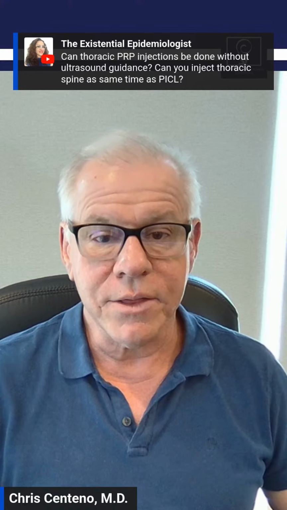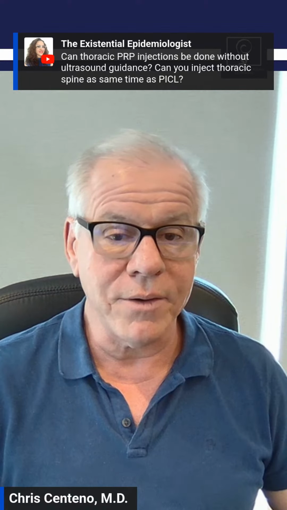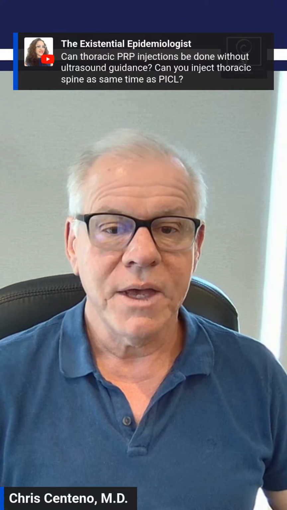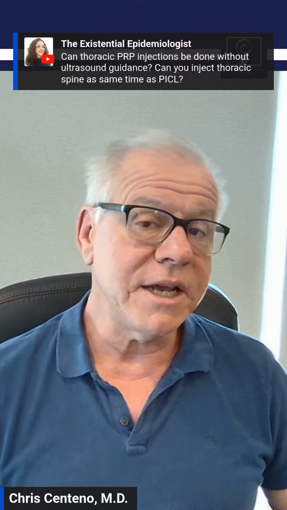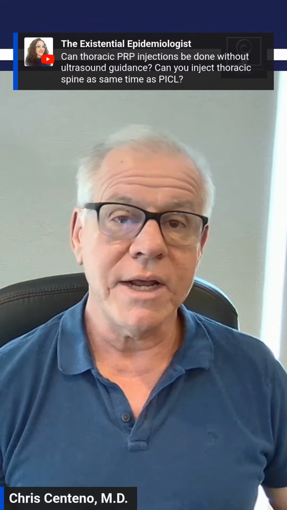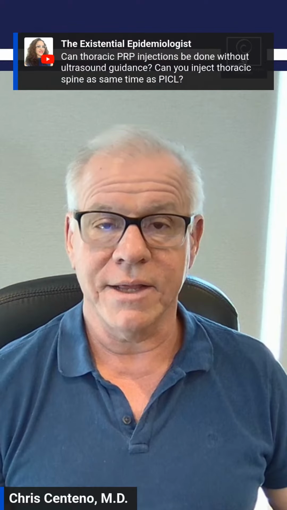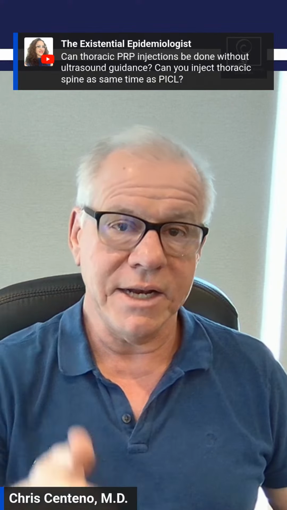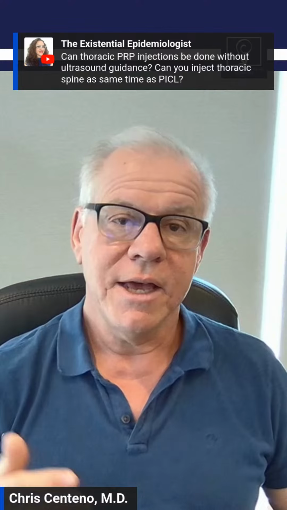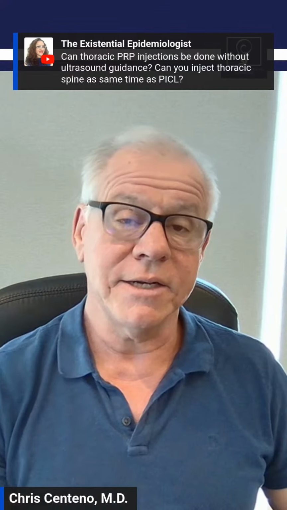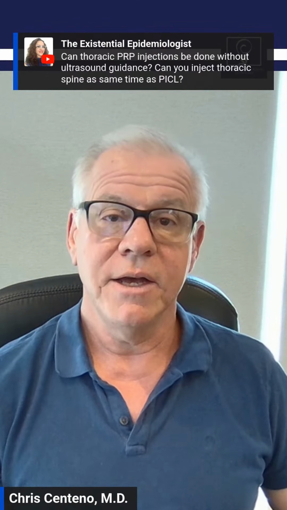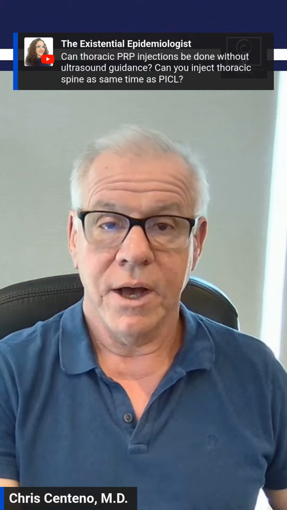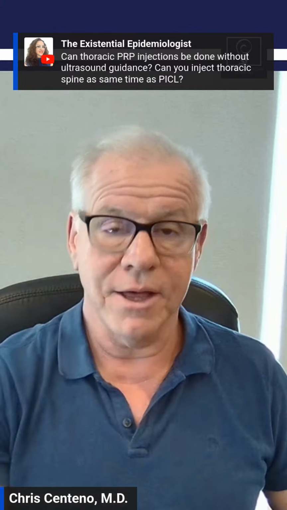Existential epidemiologist asks, can thoracic PRP injections be done without ultrasound guidance? Can you inject the thoracic spine the same as PICL? Yeah, so thoracic injections in particular would be pretty dangerous without imaging guidance, right? The biggest problem is that if you're going to inject any deep structure in the thoracic spine and you veer off course, you can get into the lung field and puncture a lung. So that's one of the reasons why we would use ultrasound guidance if we're doing anything in the thoracic spine.